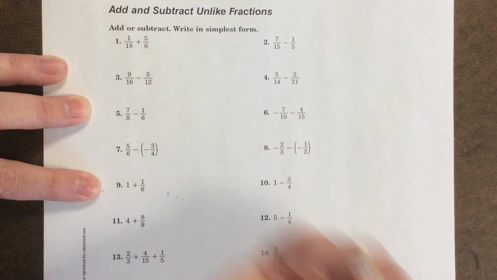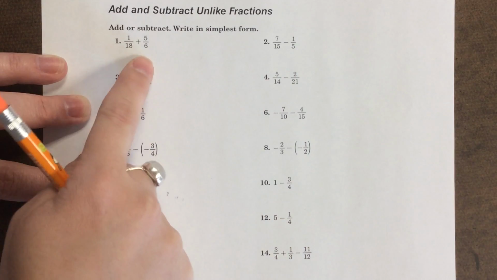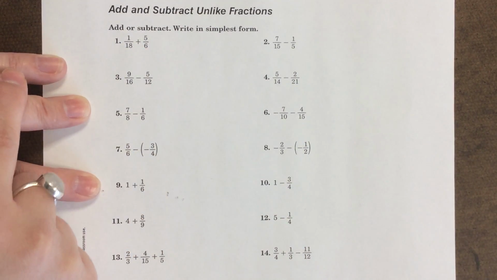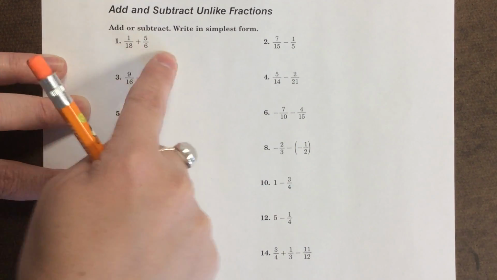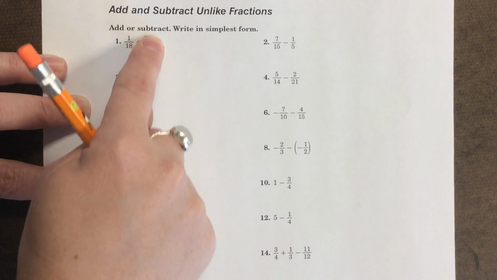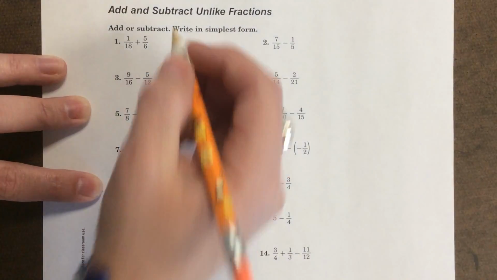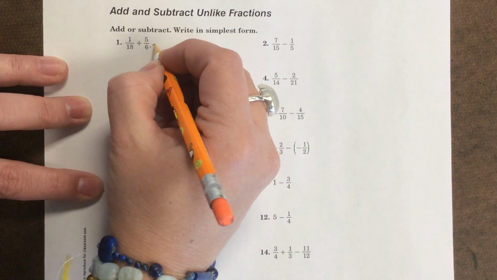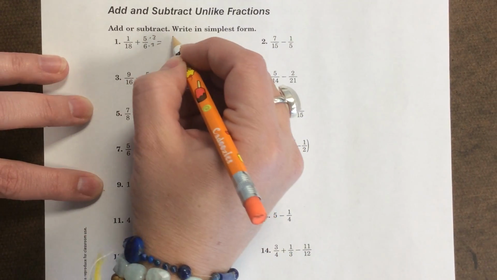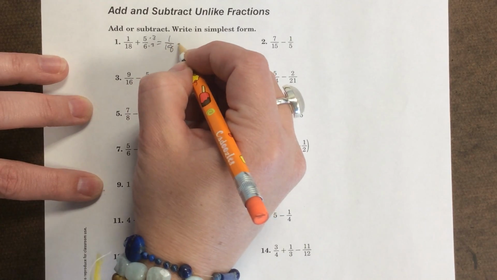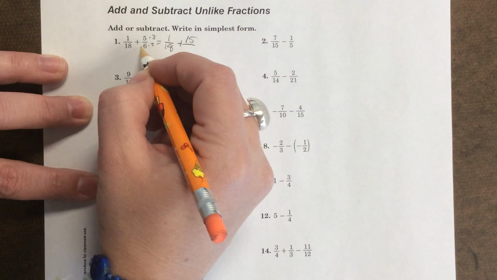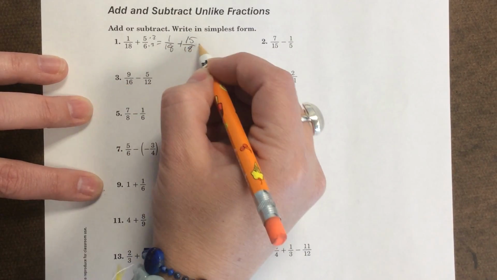Okay, so when we're trying to add or subtract fractions, first thing we need is a common denominator. If we do not have a common denominator, then you want to ask yourself, can one of the numbers go into the other one? In this case, 6 can go into 18, so we only have to change this one to get a common denominator. So we need to multiply by 3, multiply by 3, and the first one stays the same, plus 5 times 3 is 15, and 6 times 3 is the 18 that we want.